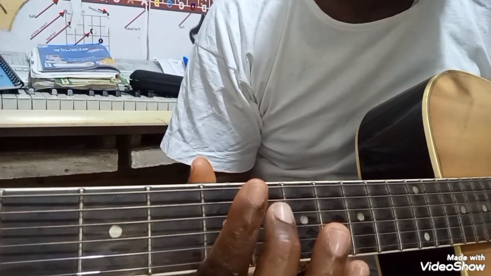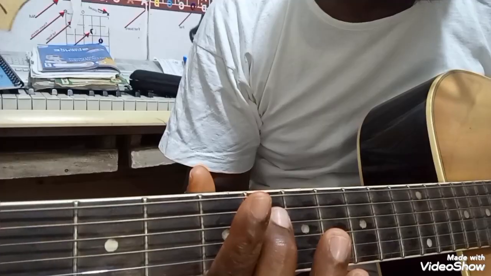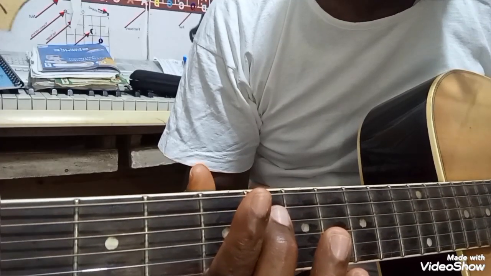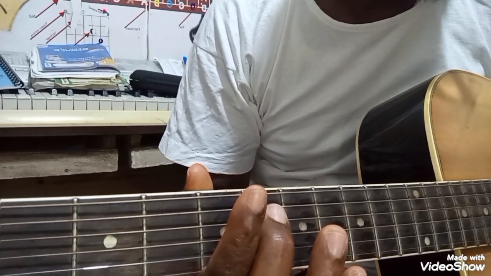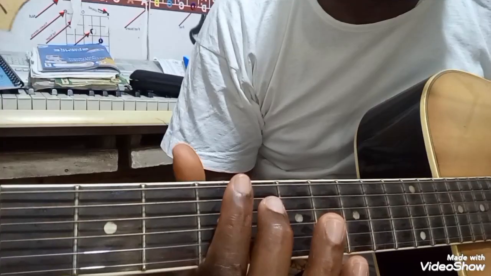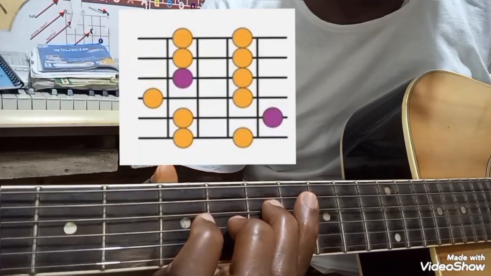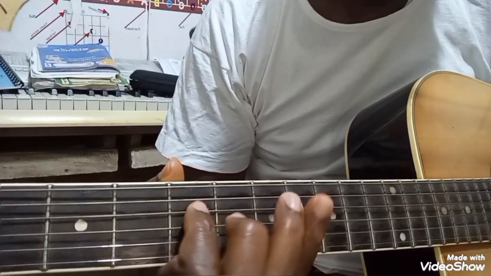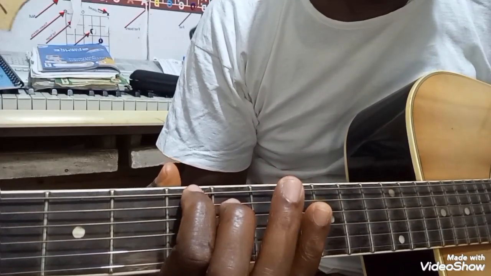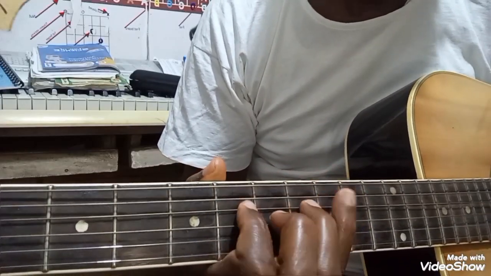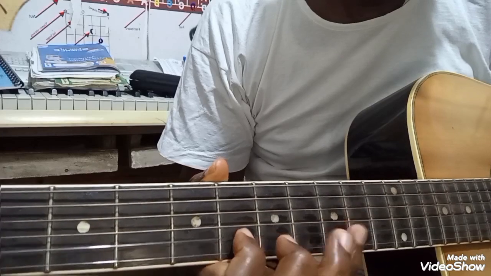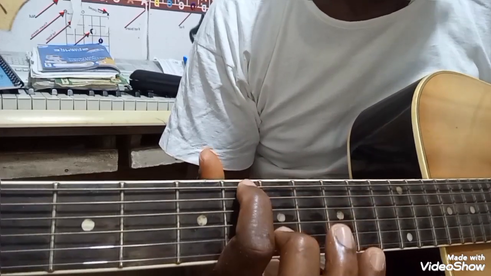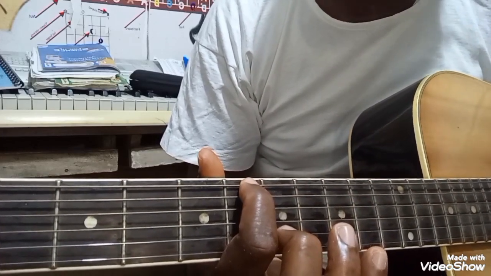Number 2, this is the D-shape pentatonic. We played it on the second position of the major pentatonic scale. As you can see, I'm doing this in a different key.